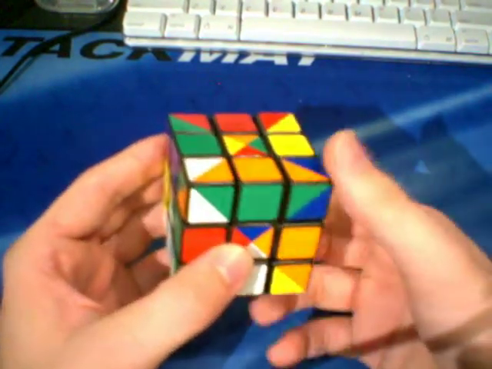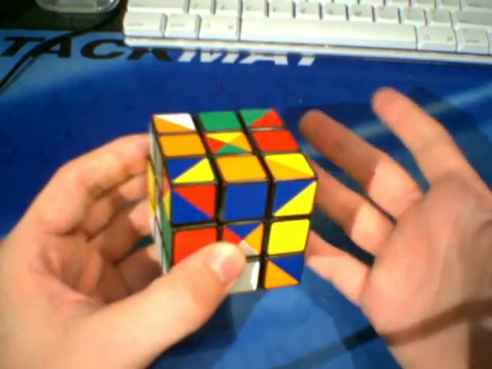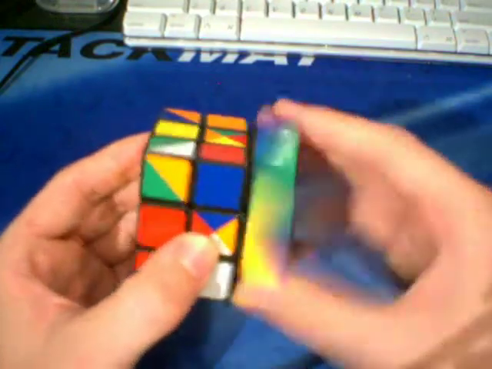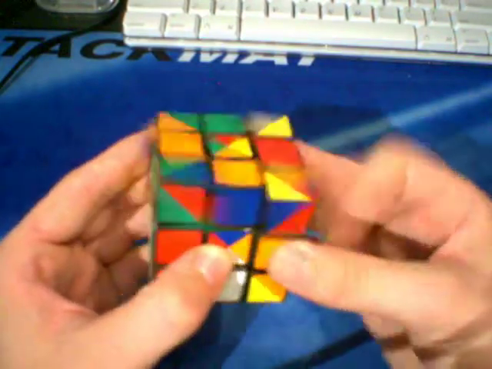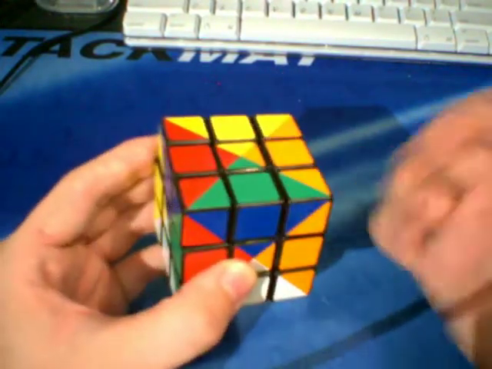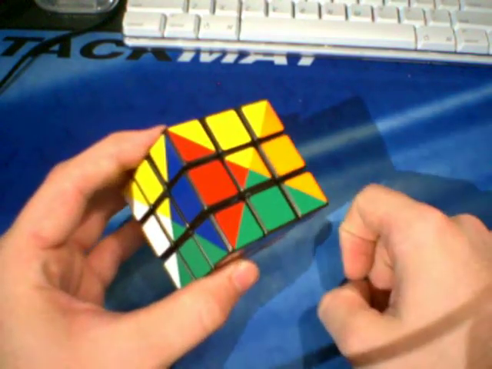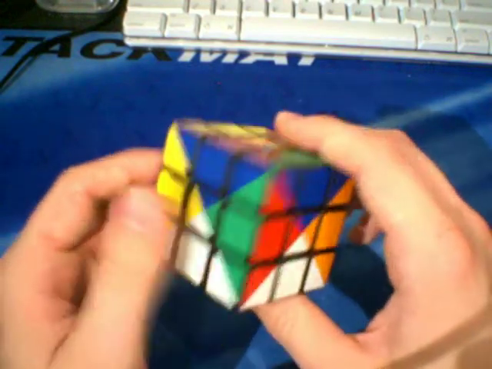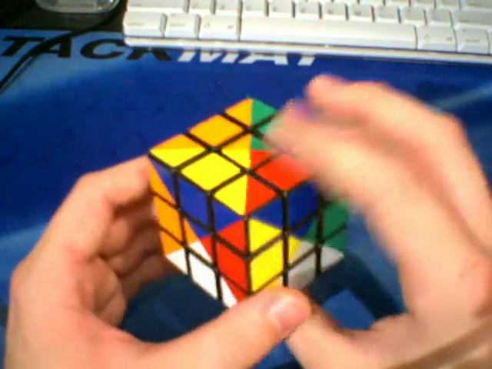R, U, R prime, U. And you have to do that 5 times. So we did that once, R, U, R prime, U. That's twice, R, U, R prime, U. That's 3 times. That's 4 times. That's 5 times. And now it is correctly oriented. The green, red, yellow, and orange all match up. And now your ultimate cube should be solved.